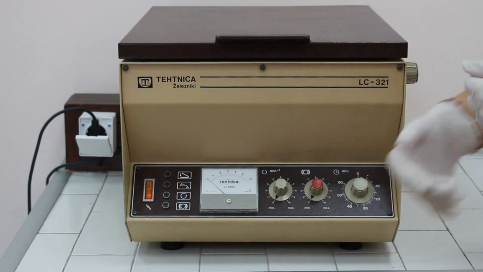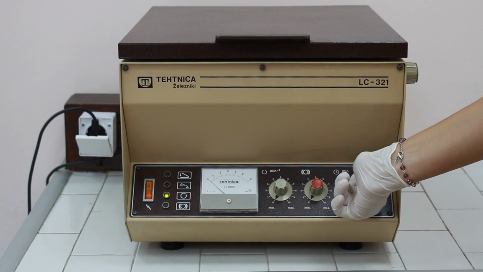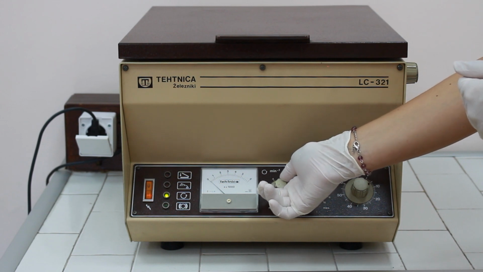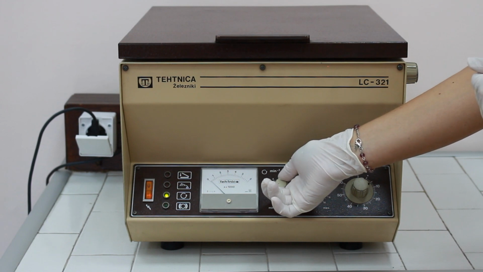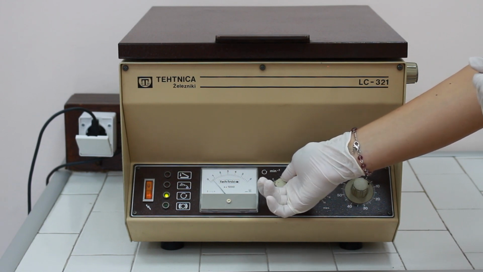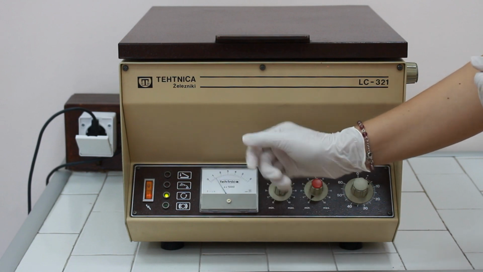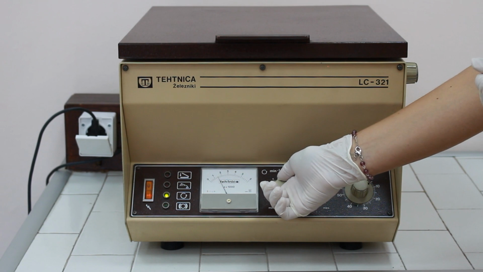Press the turn on button. Adjust the time to 10 minutes. And then slowly speed up the centrifuge to 3000 rotations per minute, and follow the speed on the scale shown by the needle.